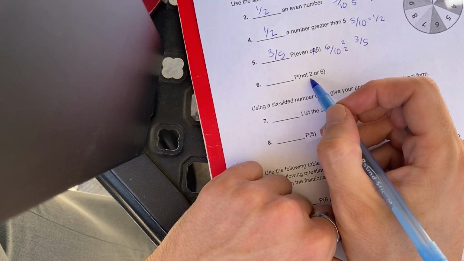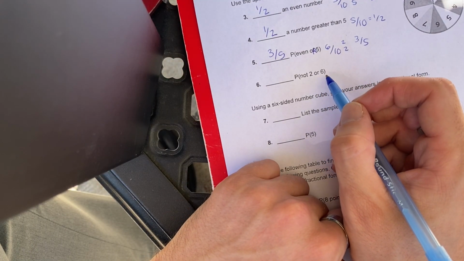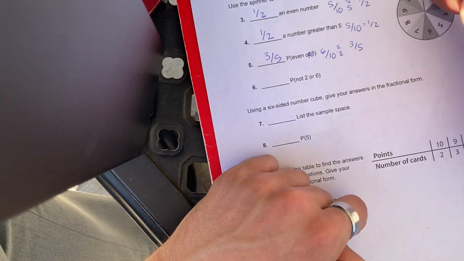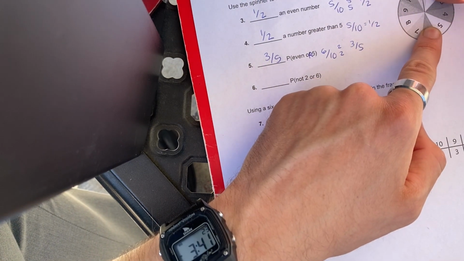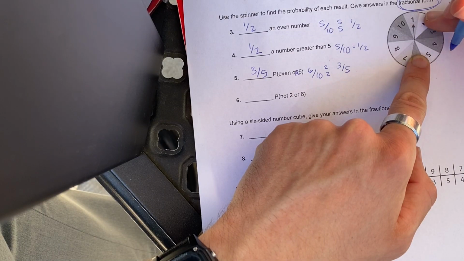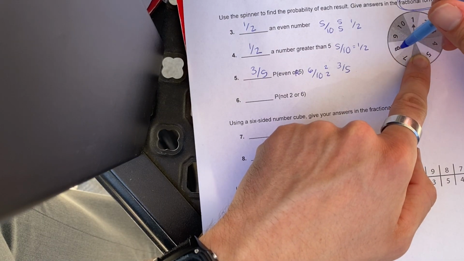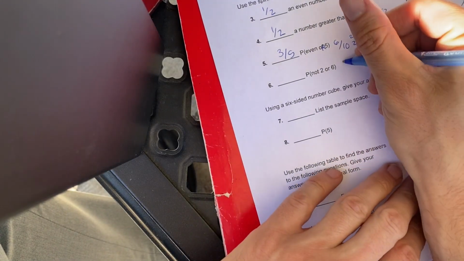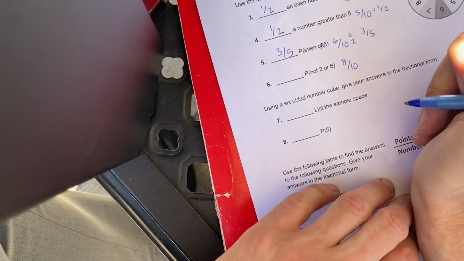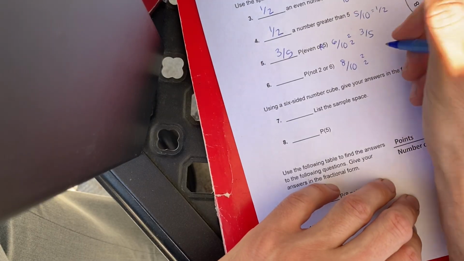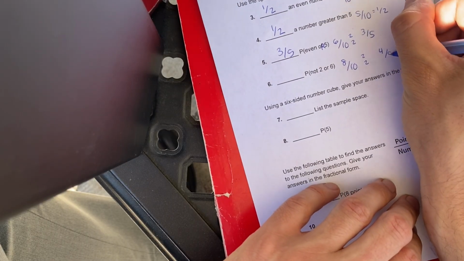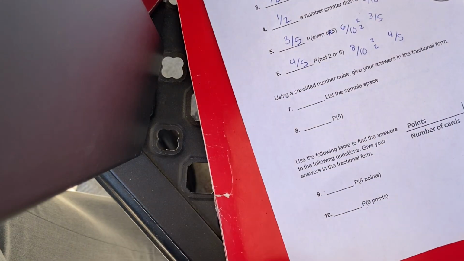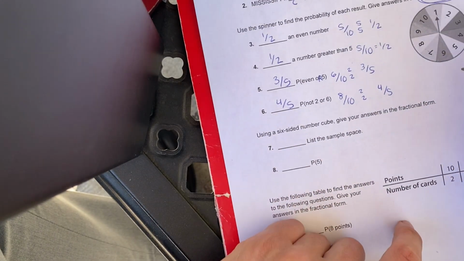All right, not 2 or 6. So we want to take 2 and 6 out, and then count everything else there. So we have 1, 2, 3, 4, 5, 6, 7, 8. So we have 8 out of 10, and then we need to reduce that. If we divide both sides by 2, that would get us 4 over 5. Alrighty, so that gets us through that one.